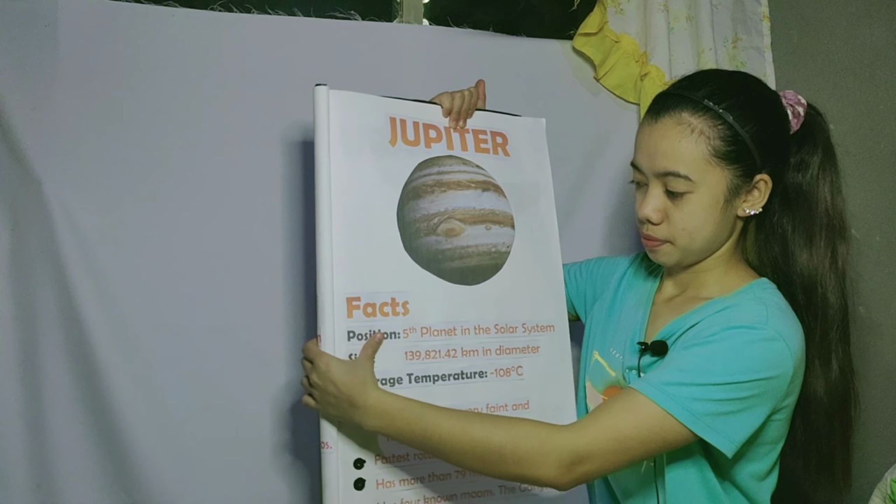Next is the planet with the most spectacular ring system, Saturn. Here we have the image for Saturn. I'm sorry for the quality of the image. It's not actually like this when I searched for it, but after I printed it out from the computer shop, the quality was ruined. We have the facts about Saturn too: its position, size, average temperature, and other additional facts for Saturn.